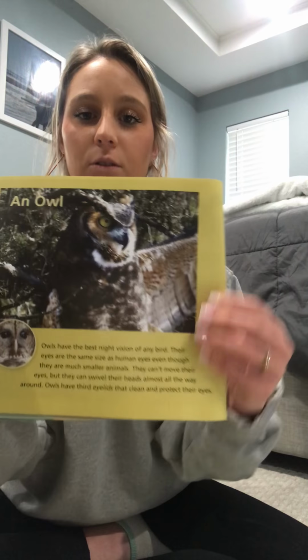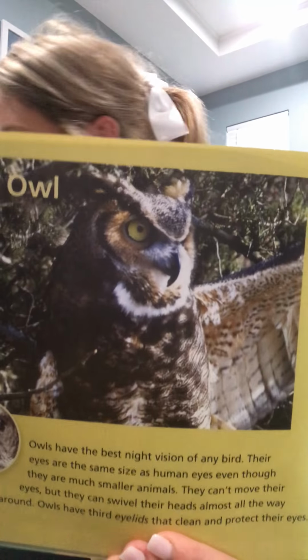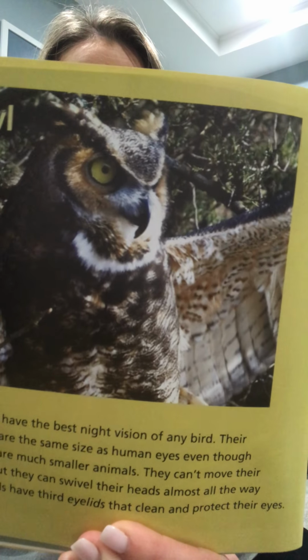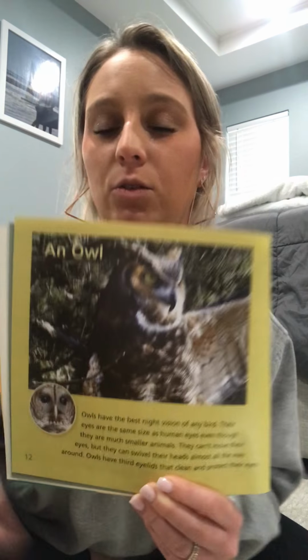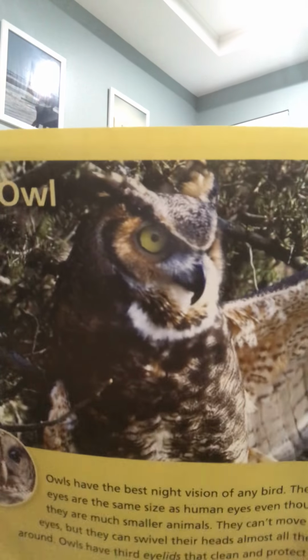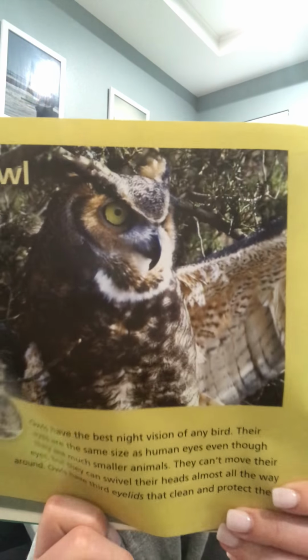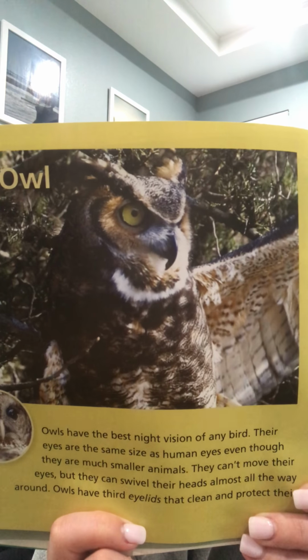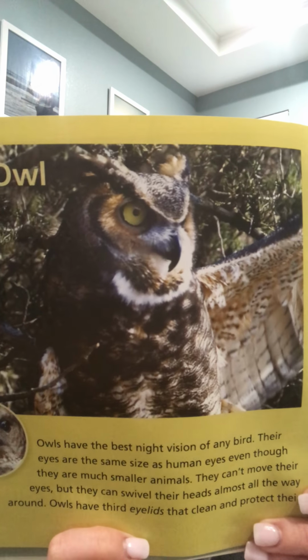An owl. Okay, so looking at this picture, what are some of the characteristics? Okay, so we're going to use adjectives. Remember, words that describe. So what are some words that describe this owl? You want to think about physical things like big eyes, right? Fur, wings. Look at this.